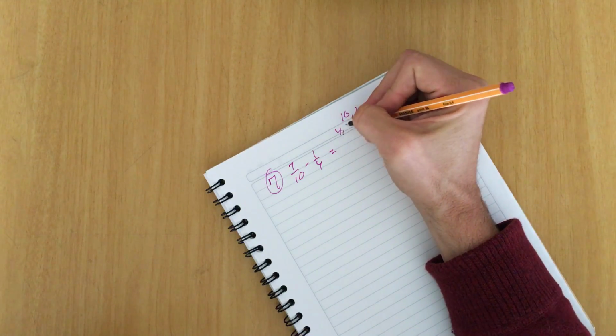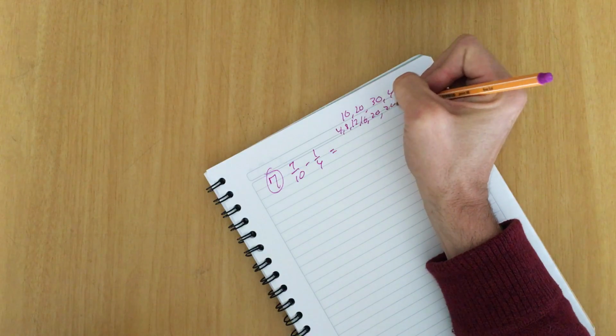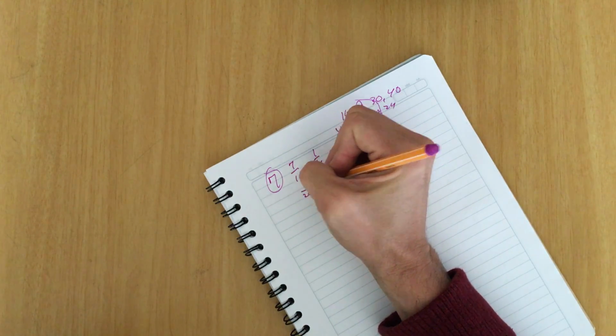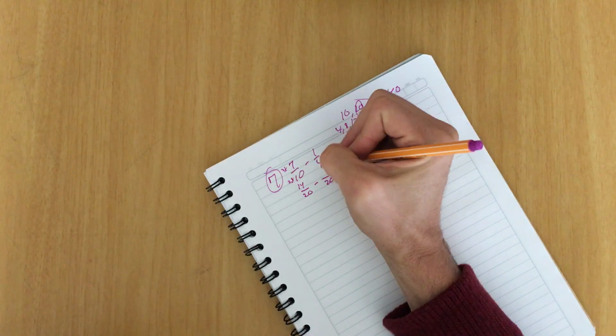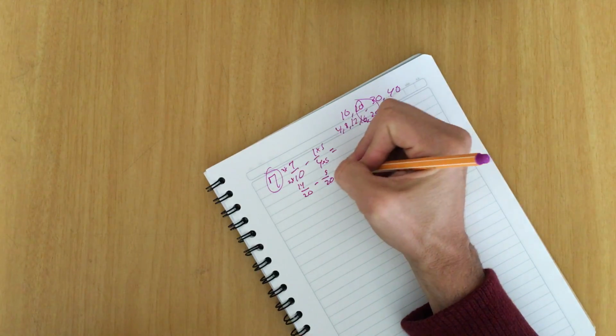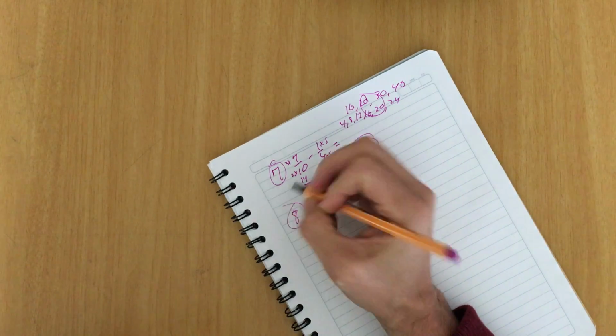So let's do 4, 8, 12, 16, 20, 24. Oh, I see 20. So we can change both of them to 20ths. 10 I have to multiply by 2, so I do that to 7 as well. 14. Multiply 4 by 5, do that to the 1 as well. 5. 14 minus 5 equals 9 20ths. 8.